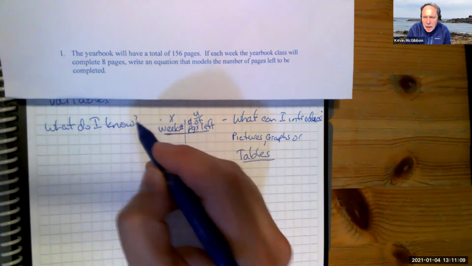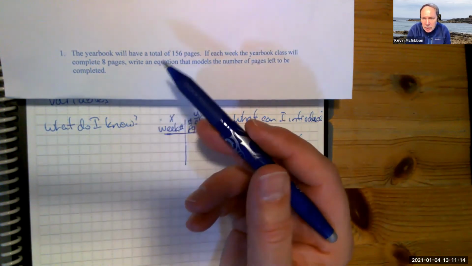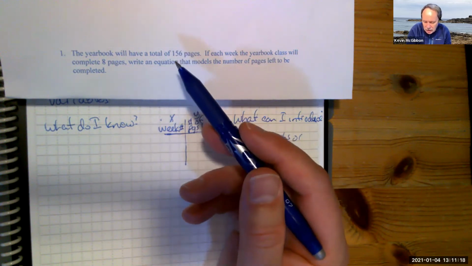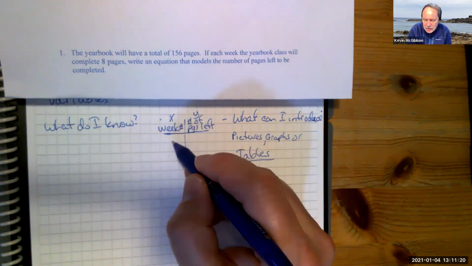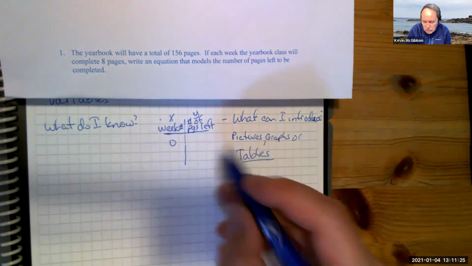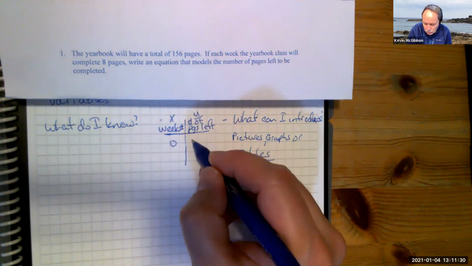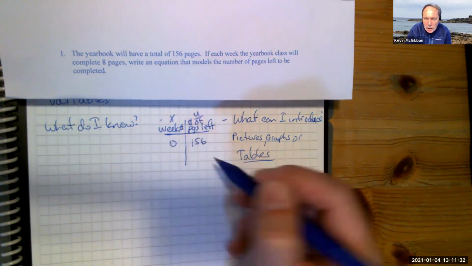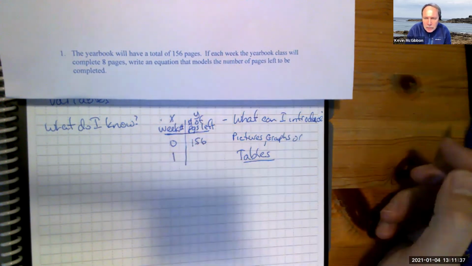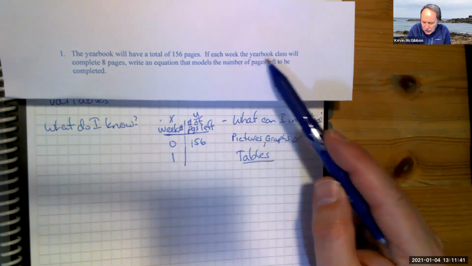Before the yearbook staff begins, how many pages do they have left to do? Looks like 156. What about after 1 week? After each week, they'll complete 8 pages.